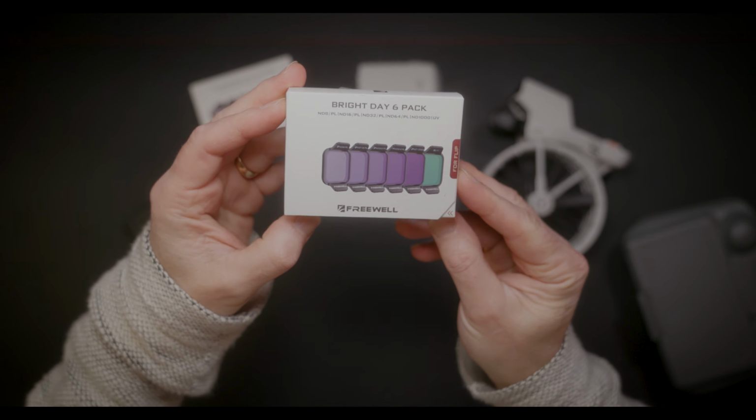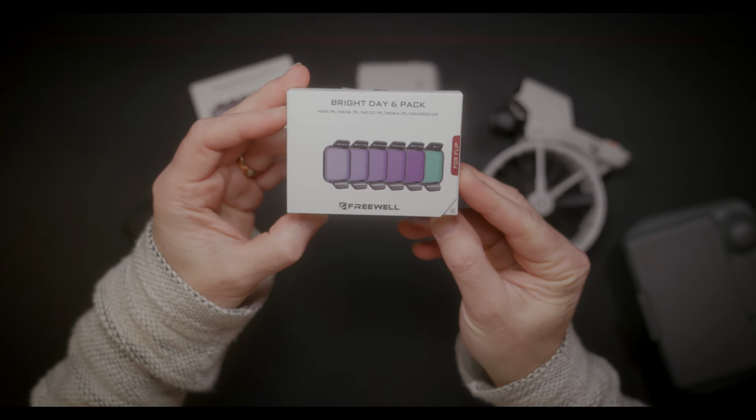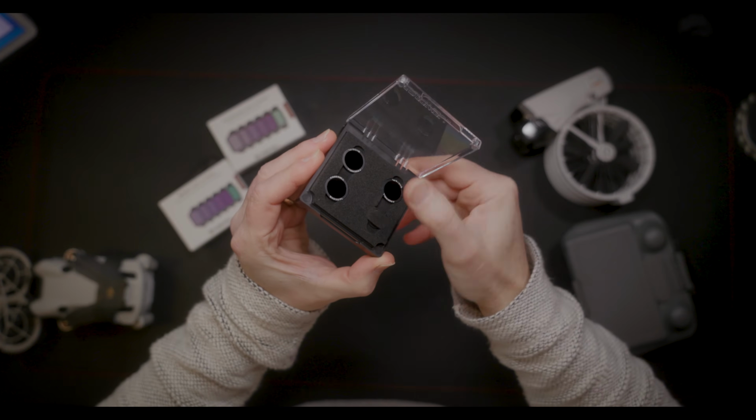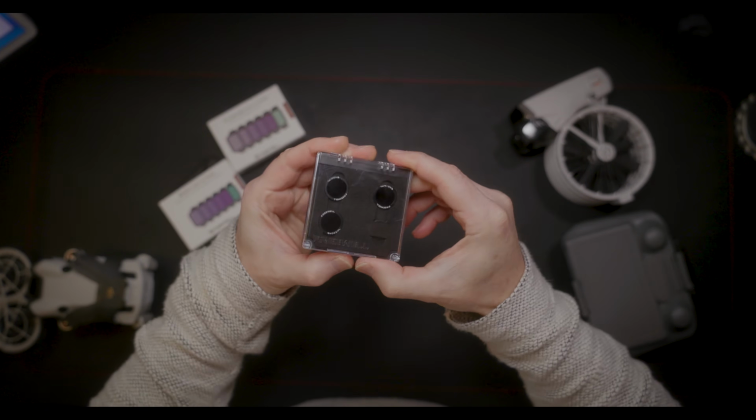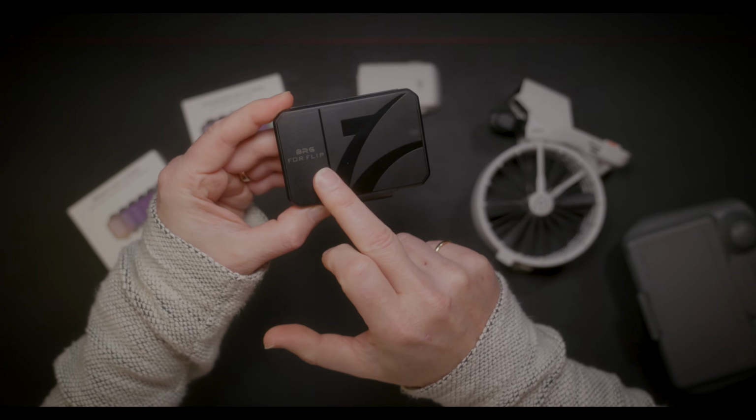So let's quickly unbox one set of them so you can see what you get in there. The packaging, as you can tell here, they've changed it slightly. It used to have a clear top on there with magnets on it and things like that, like this. It's now gone to this nice, sleek, compact case, very similar to the DJI ones.